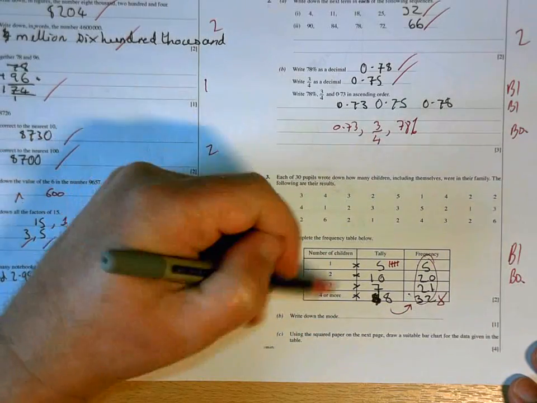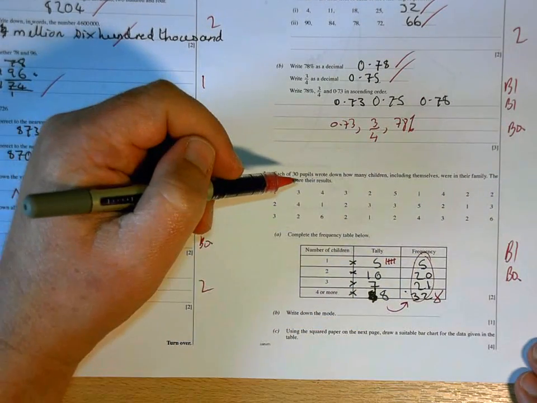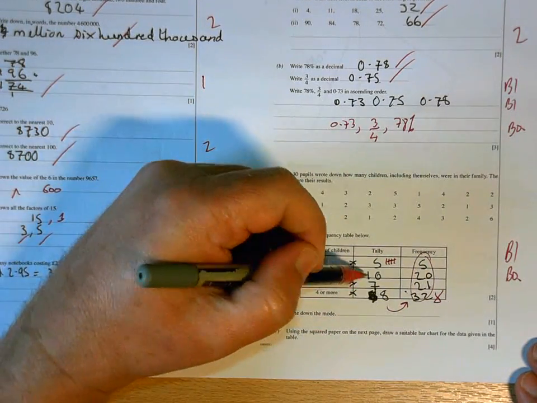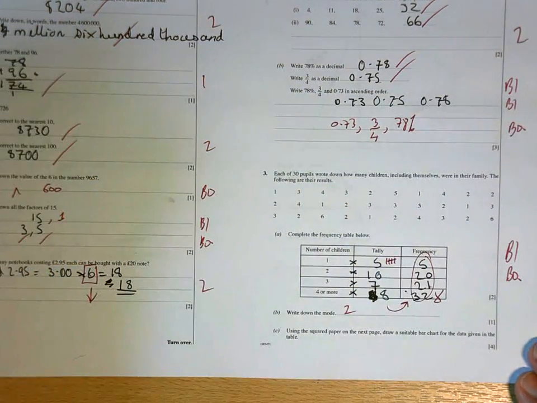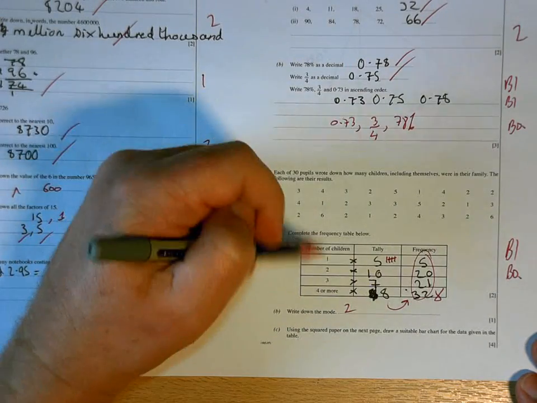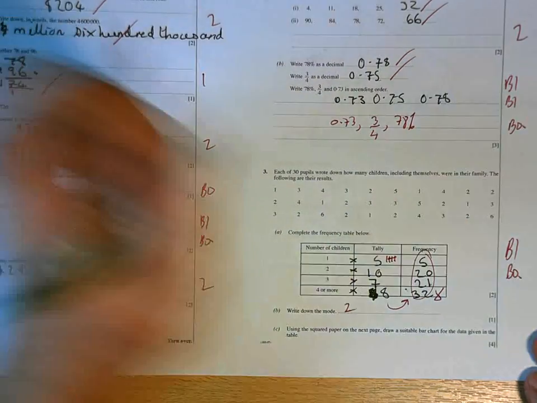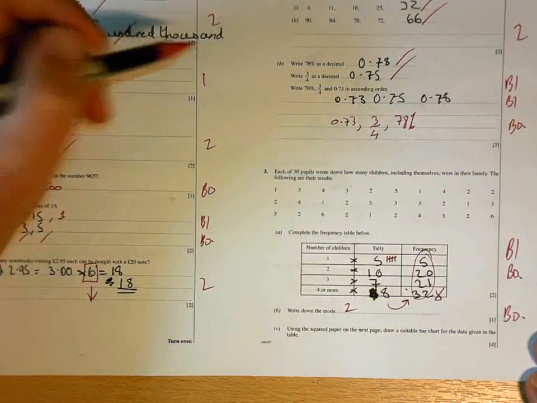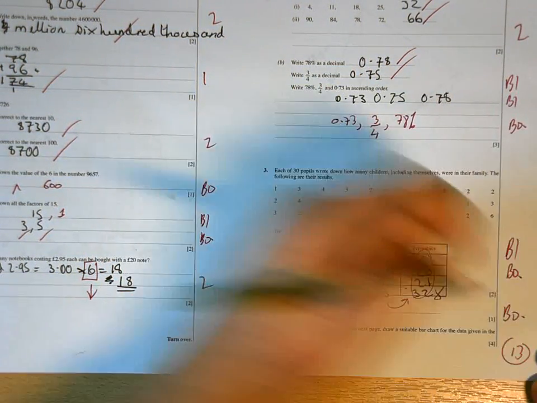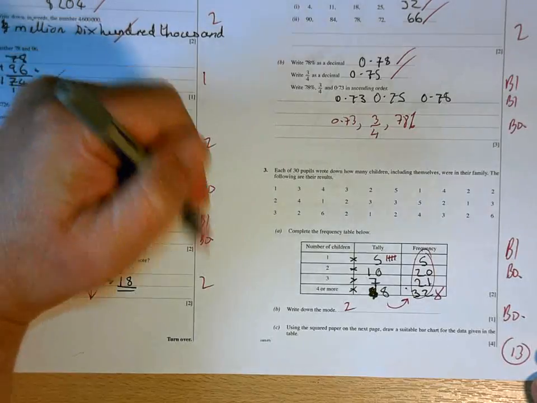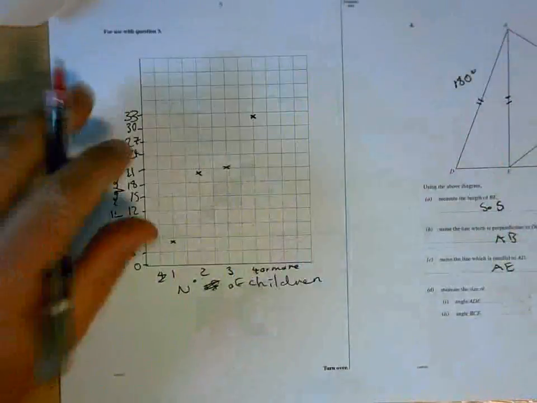The mode is the data that occurs most frequently. Well, 10 is the biggest frequency, so 2 is the mode. The number of children, 2, comes up more frequently than anything else. Total for the page, 5, 8, 10, 12, 13, 2, 3, 5, 8, 10, 12, 13, yes.